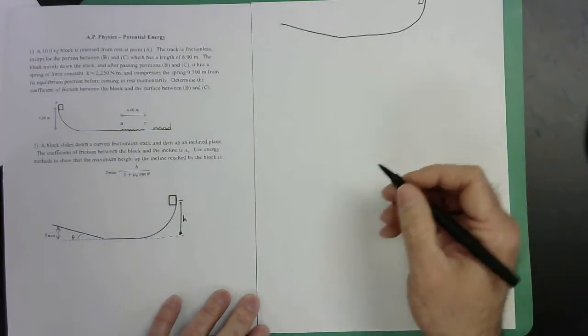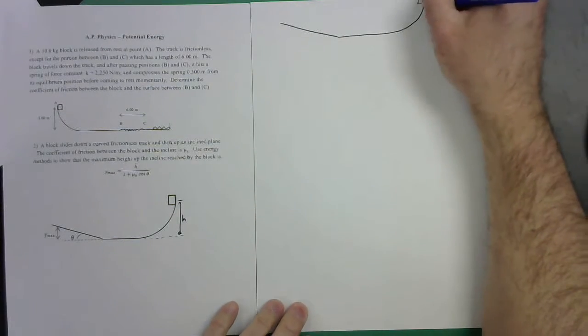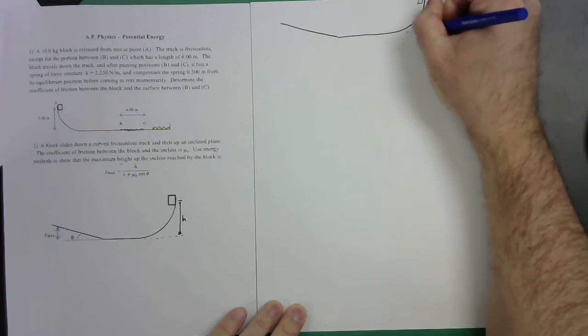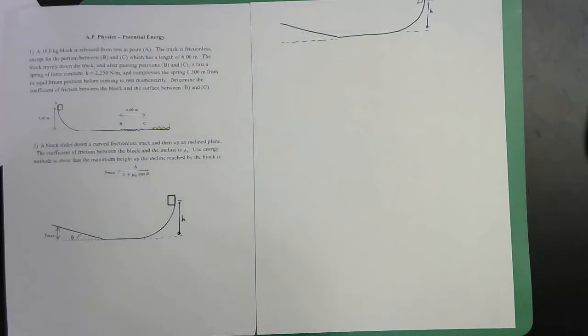Right, so here we go. Taking a look at this, I know at this point there's someone out there who's like, oh, yeah, I know. Me too. All right. We're starting at height H, and at the end, we're going to end up over here.